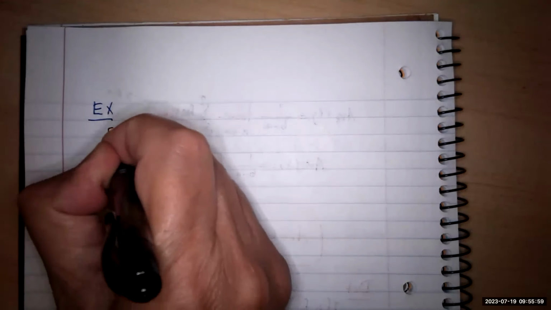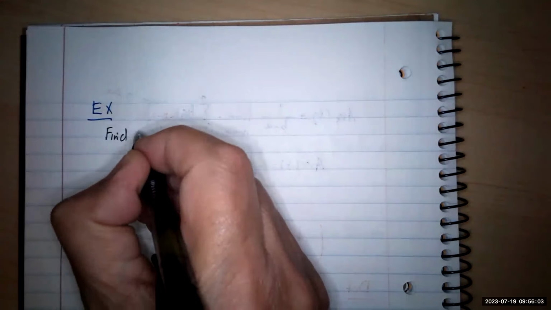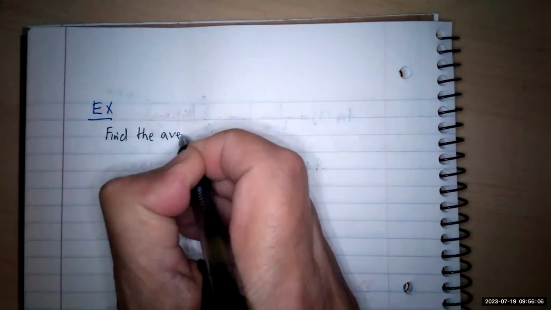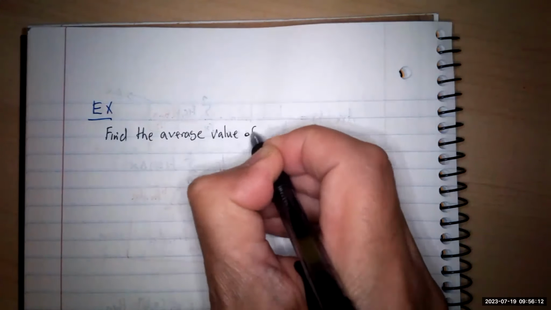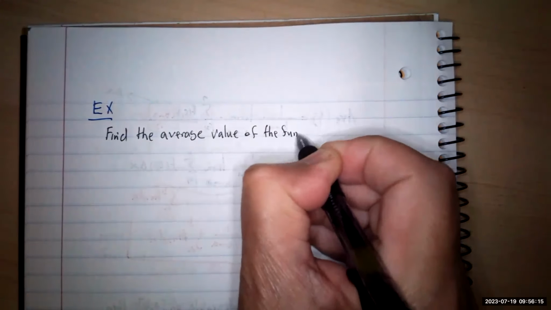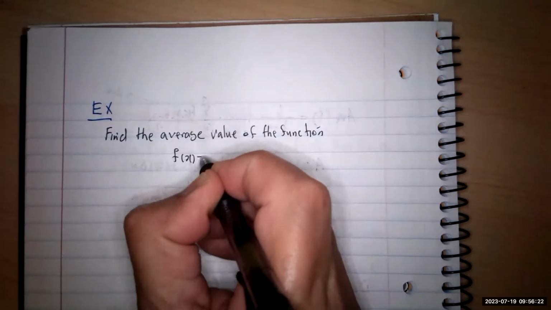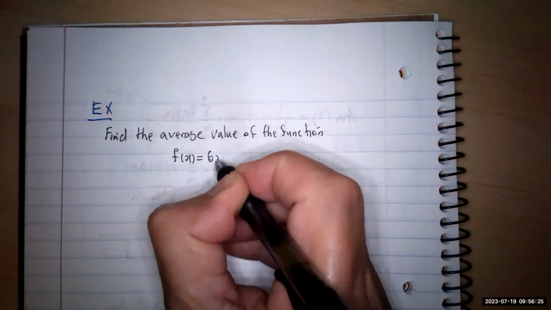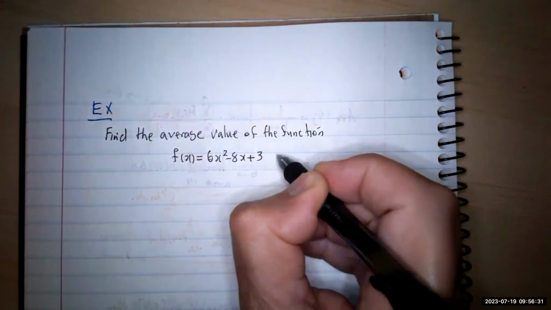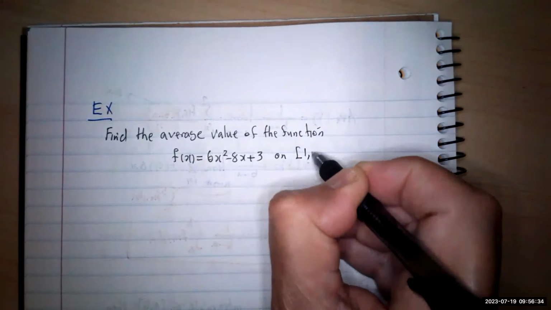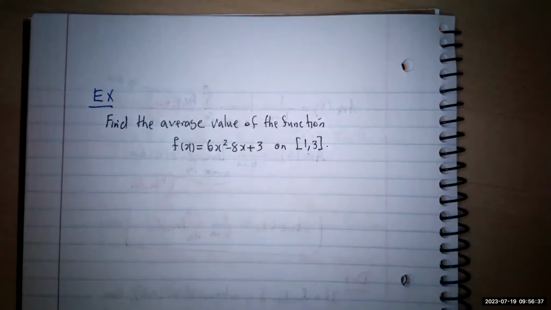Example, straightforward: a function would be given, and they ask you to find the average value of the function f of x equal to 6x squared minus 8x plus 3 on the closed interval of 1, 3. That's a straightforward one.